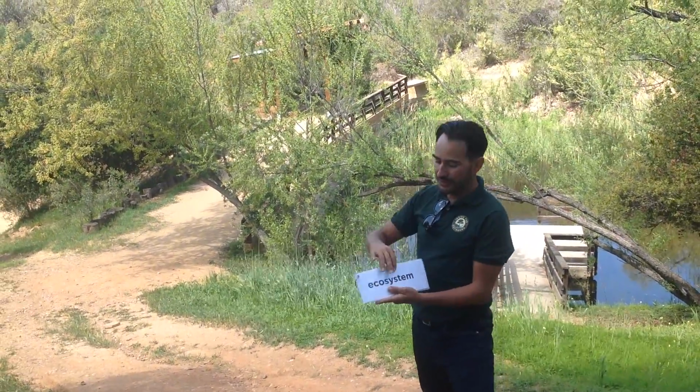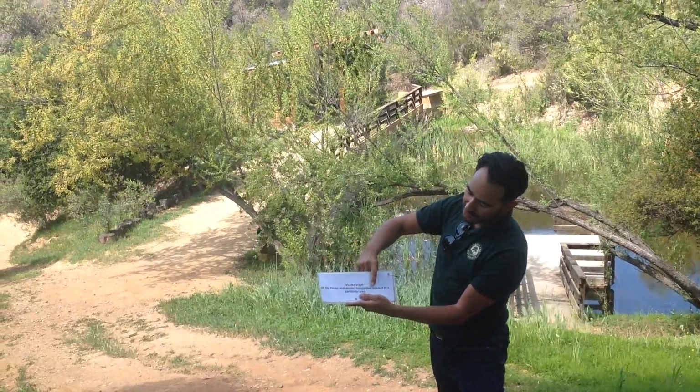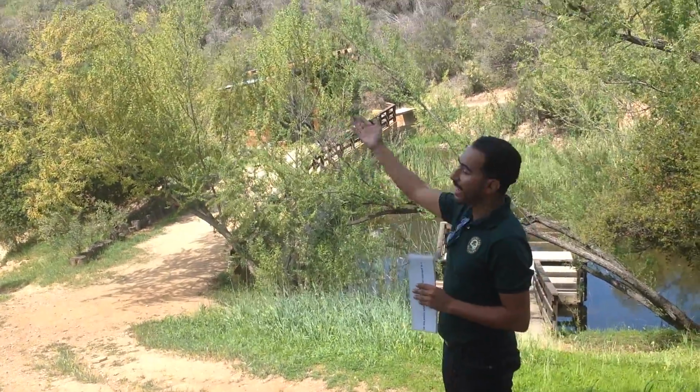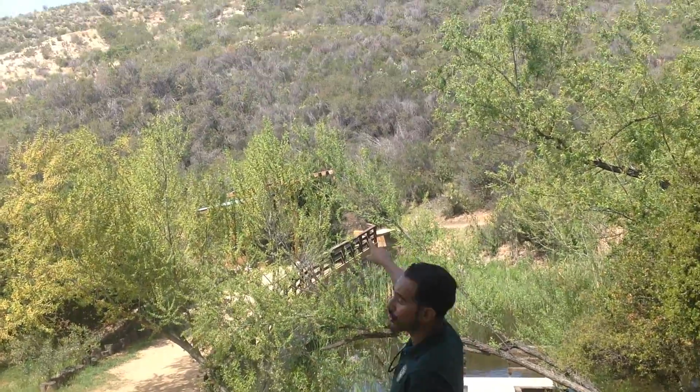So what is an ecosystem? An ecosystem is all biotic and abiotic things that interact in a particular area. An example of the most dominant ecosystem that we have in the Santa Ana Mountains, which are local Orange County mountains, is known as the Chaparral.